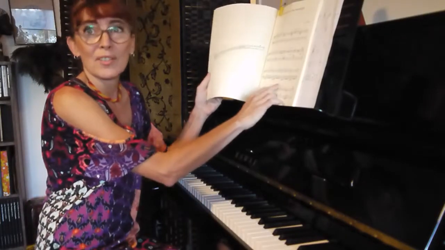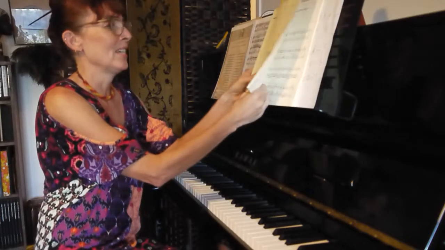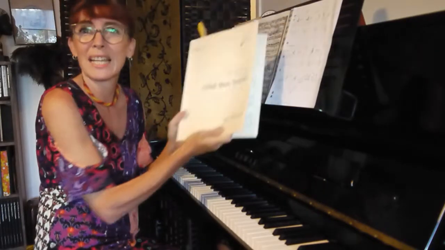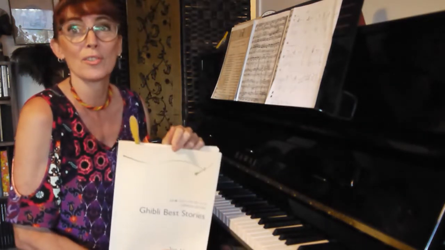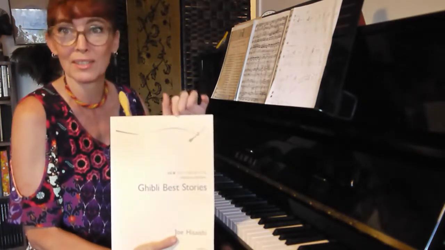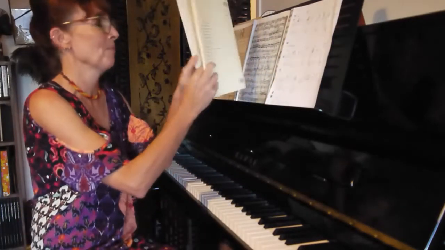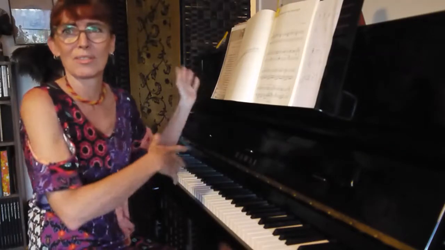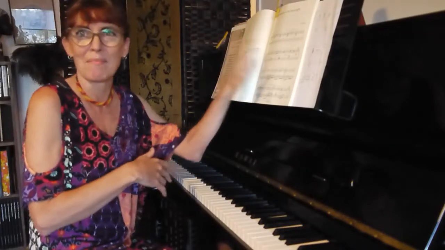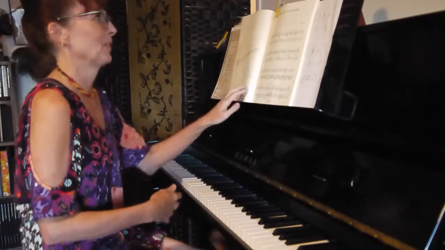But this version is from a studio album made by Joe Hisaishi in 2014. And you can hear this version on YouTube. It's called the same thing, Ghibli Best Stories, and you can hear him play it himself. He's at the piano on the album, and he's got the whole orchestral backing. It's very nice, but it's nice to hear how he actually plays it, because he plays beautifully.